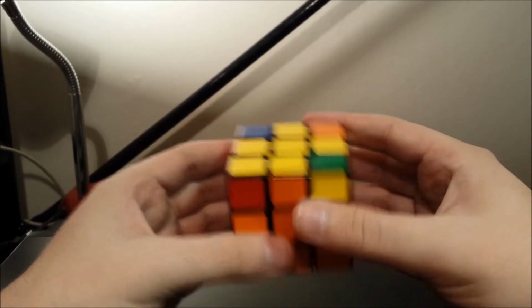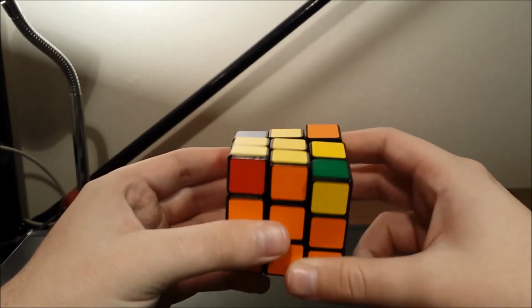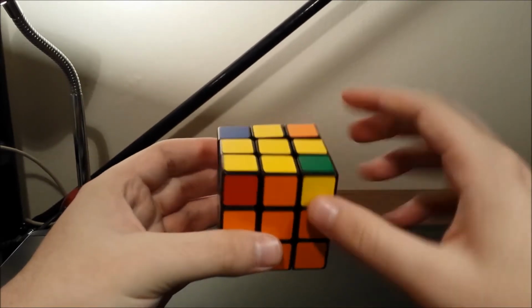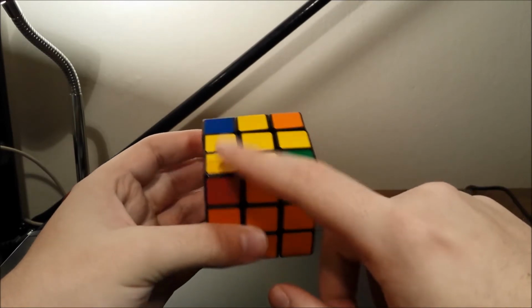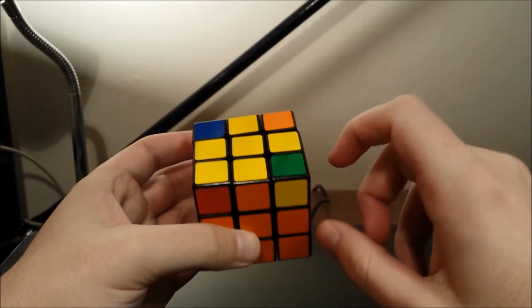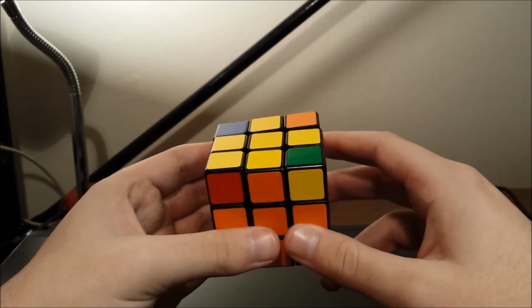Now the other Sune is just normal Sune, as opposed to Antisune, which I just showed you. Now this one, I hold this one on the bottom left, and this one right here is on the bottom right, if you're looking at it like this.